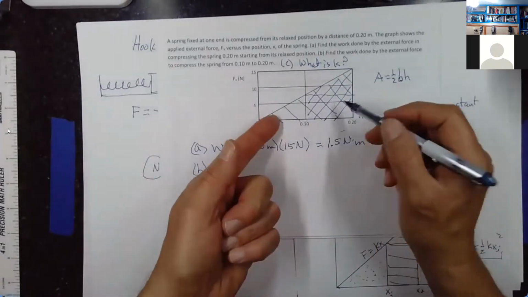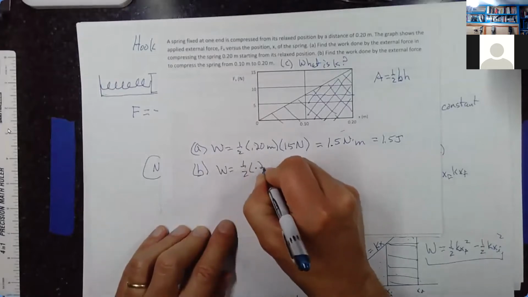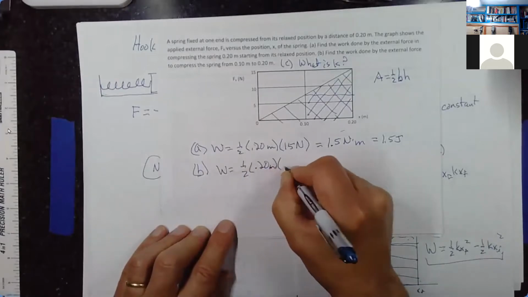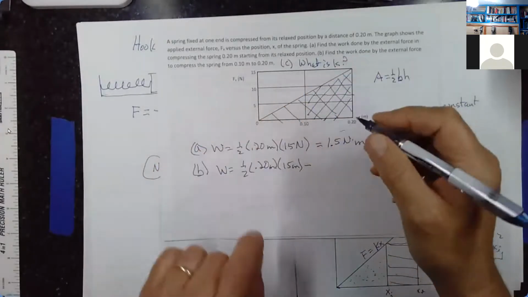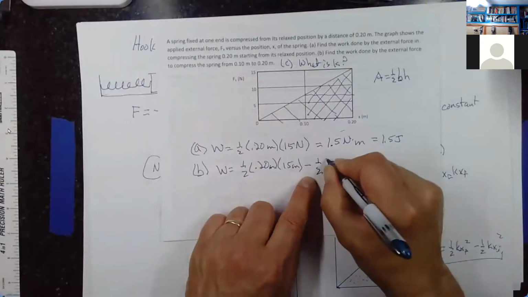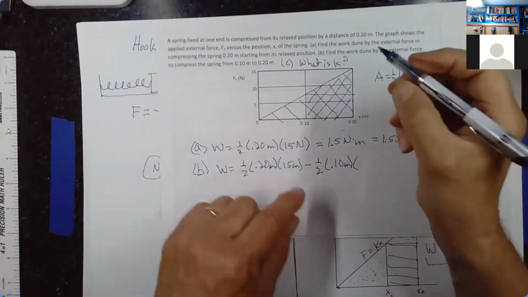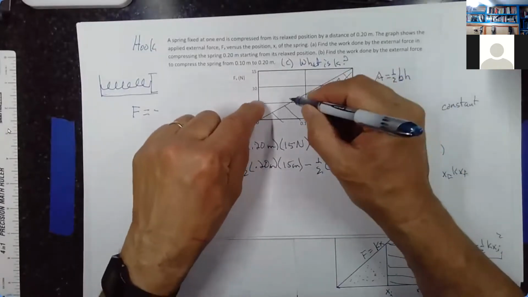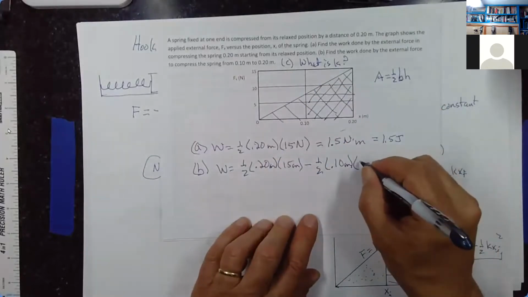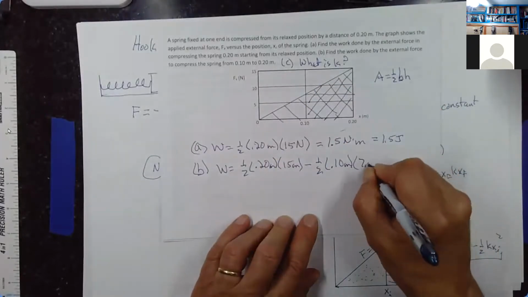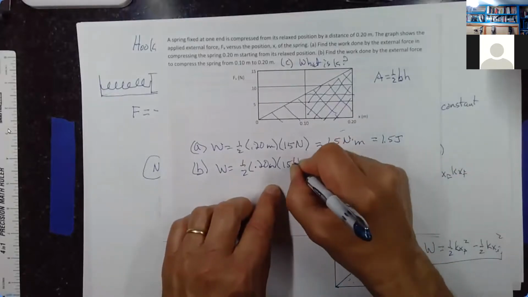Well, I figured out the total triangle area, which is 1/2 times 0.20 meters times 15 newtons. And if I subtract away the little triangle area, that's going to be 1/2 times the base is 0.10 meters. The height is, let's see, that one gets all the way up to 15. I bet this is 7.5 if I went over here and figured it out. So that's going to be 7.5 newtons.